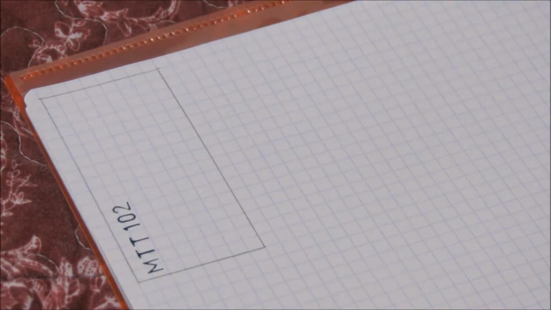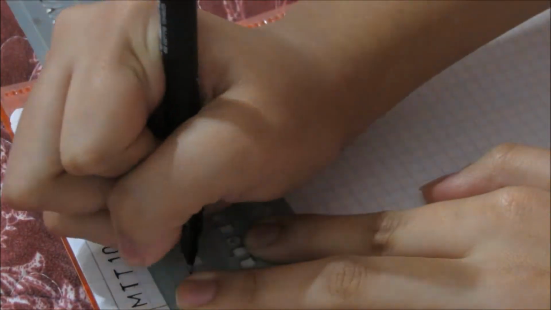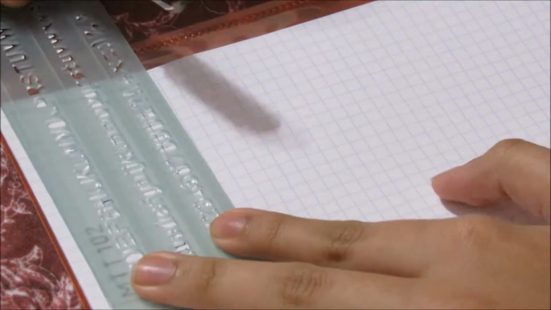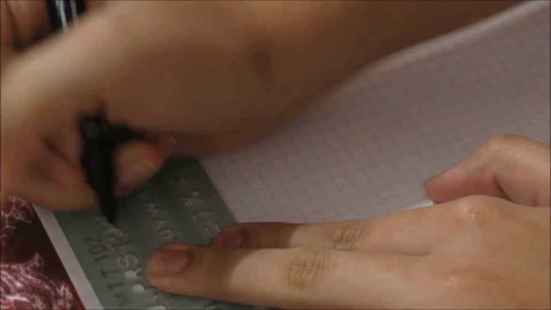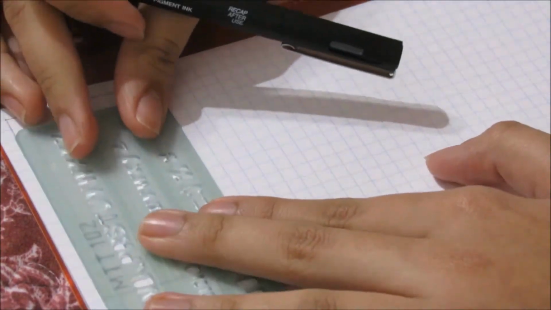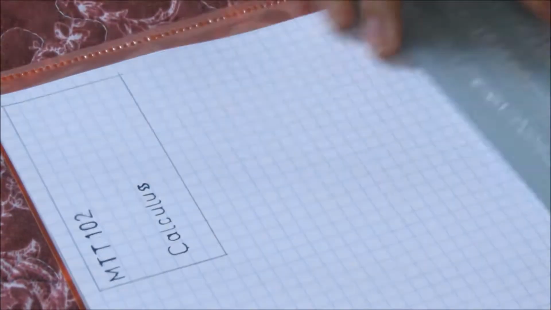So I'm just doing the exact same thing again, just writing down the course code, which is MTT 102. And this is a Calculus 1 class, so I'm just writing down the name of the course. As you can see, I had gotten the hang of it by now.